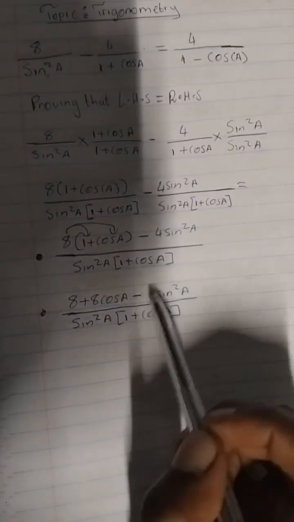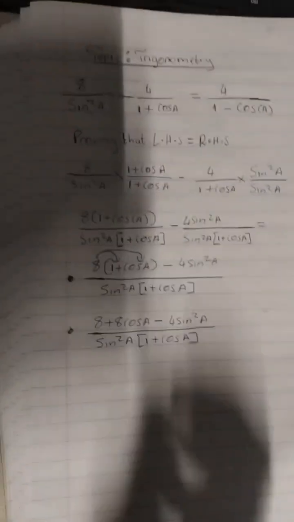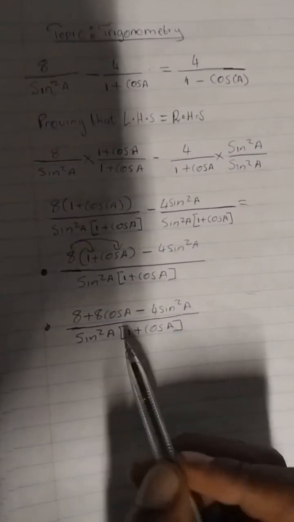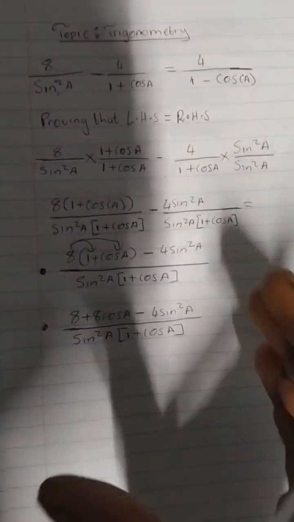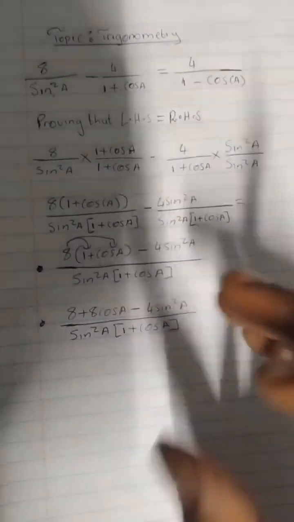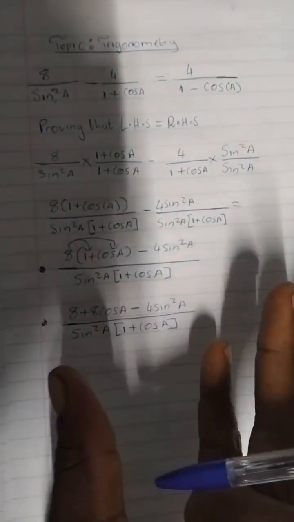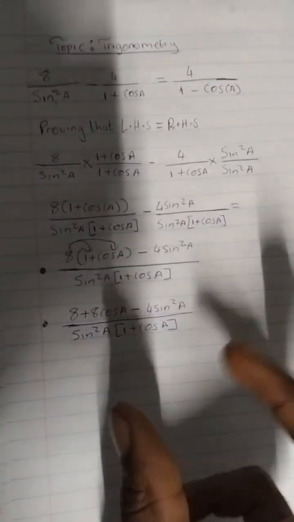Now, let's move. So since we have this, what is the plan? Let me give you the simplest trick. As you saw, we tried to narrow everything down.